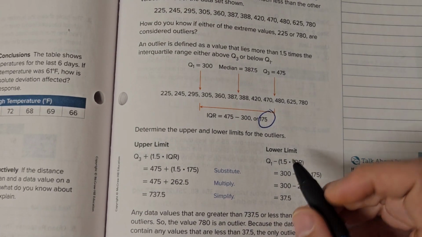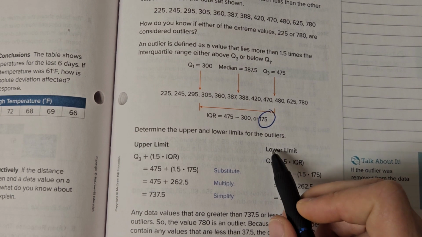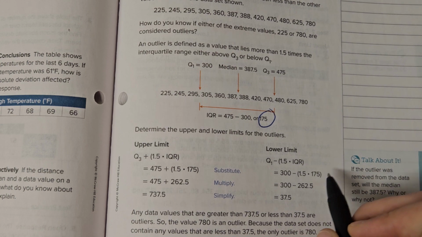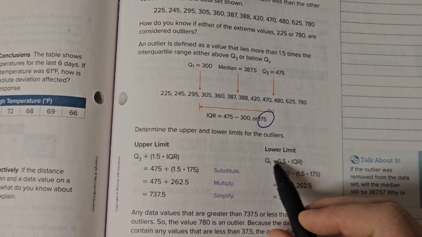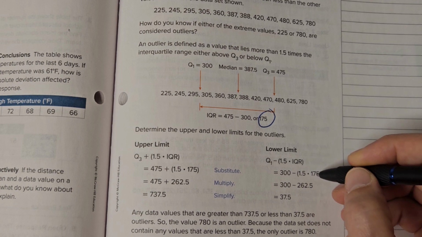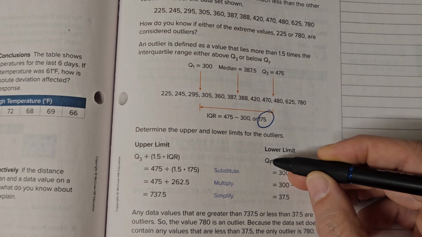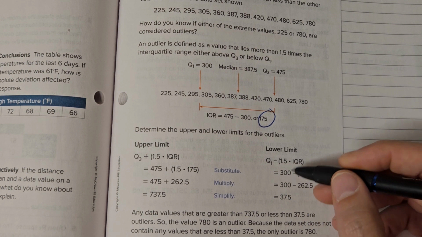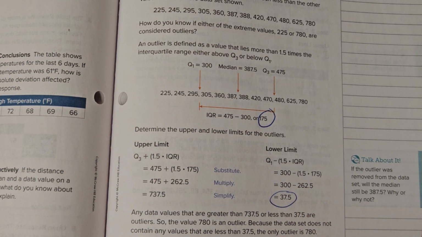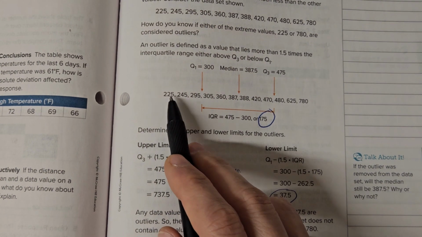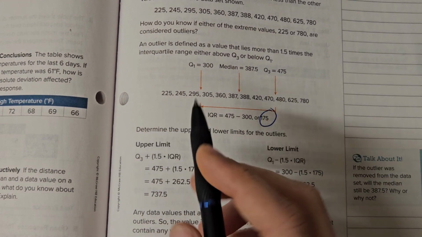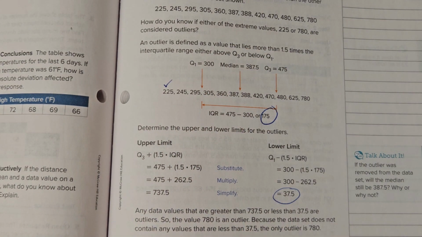Well, here's how. You're going to take Q1 minus 1.5 times the IQR. If your IQR is 175, now we can just substitute the values of the variables. We know the IQR is 175, and we know Q1 is 300. So we just substitute them in and then do our math. And we end up with 37.5. So is our smallest value smaller than 37.5? No. That means 225, totally included, not an outlier.